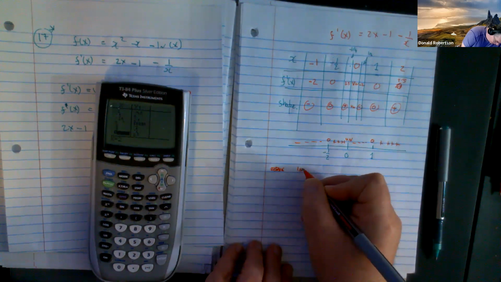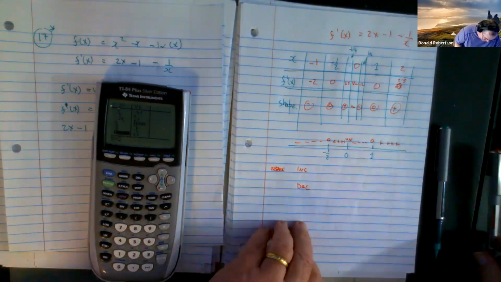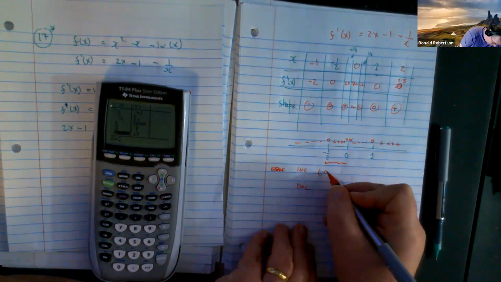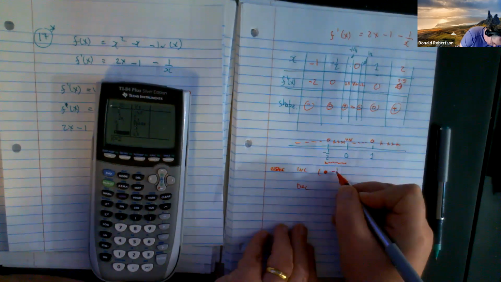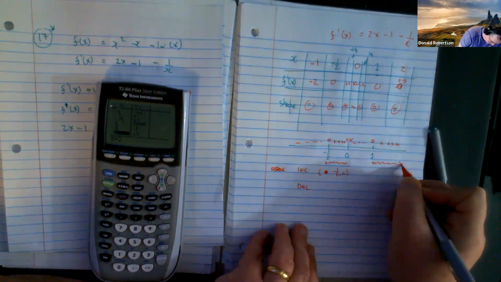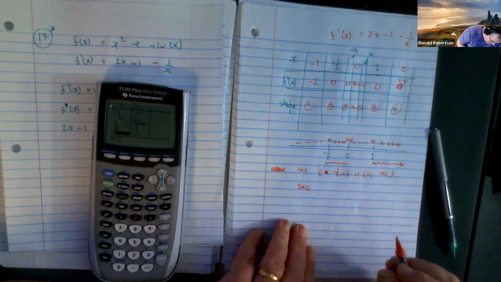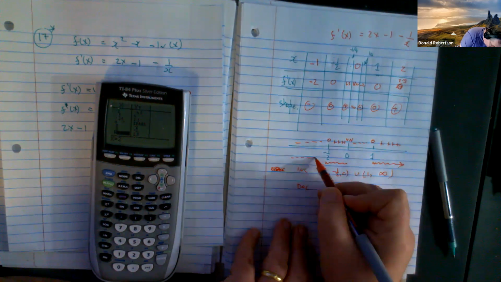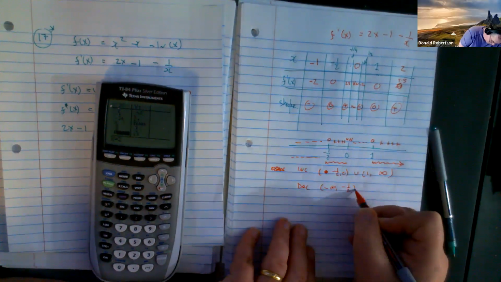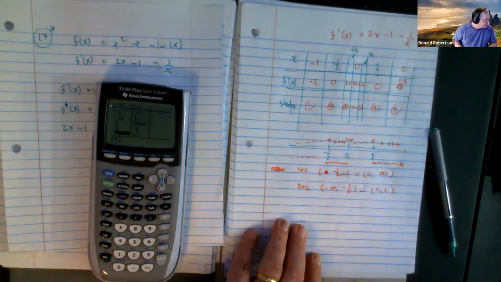So I'm now going to get, when is it increasing? When is it decreasing? It's increasing from -1/2 to 0, and here, forever, so from x equals 1 to infinity. And it's decreasing over here, so that's -∞ to -1/2, and between 0 and 1.